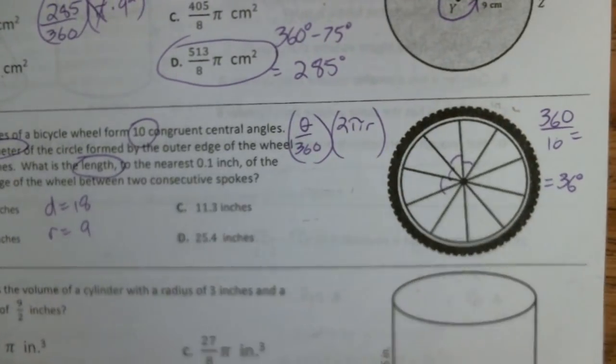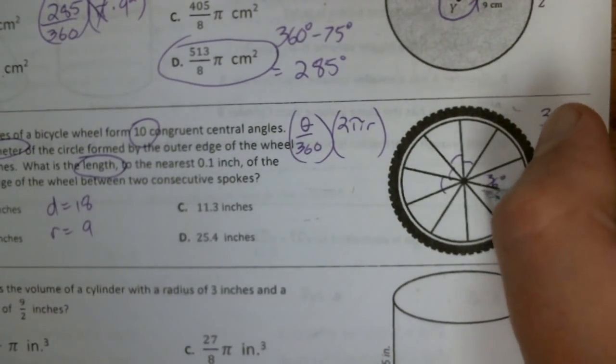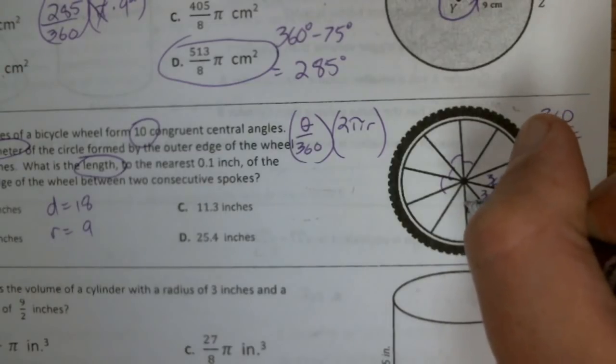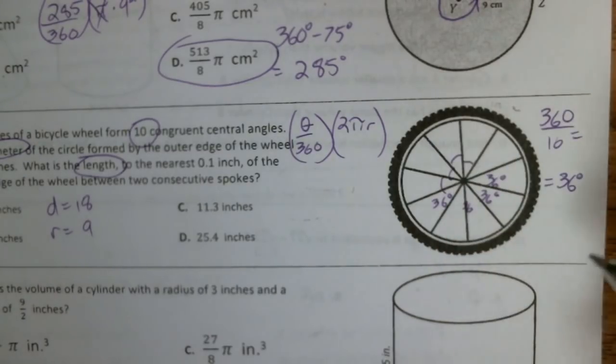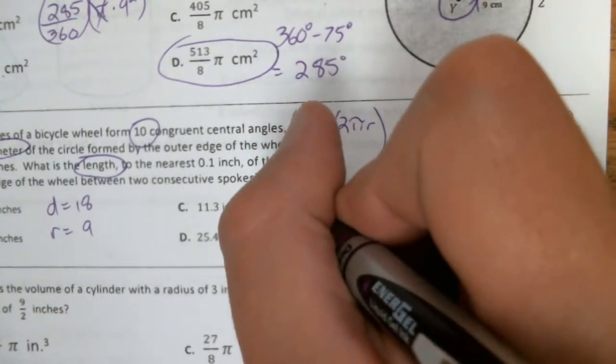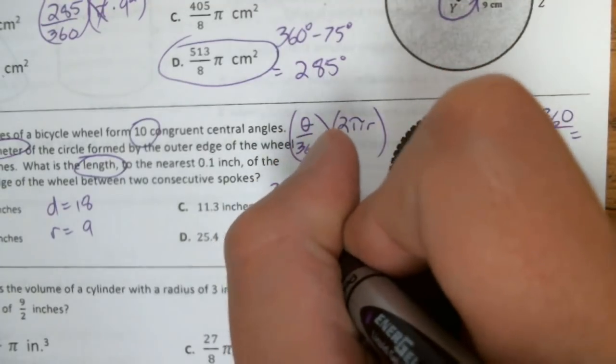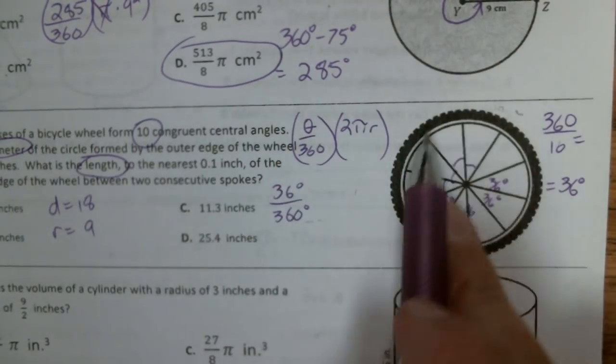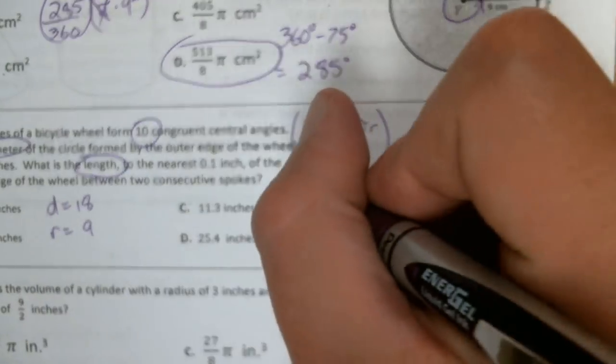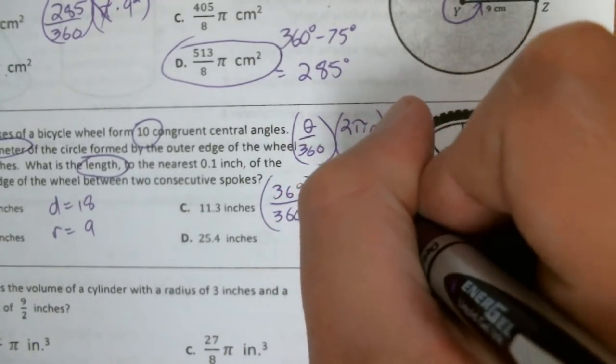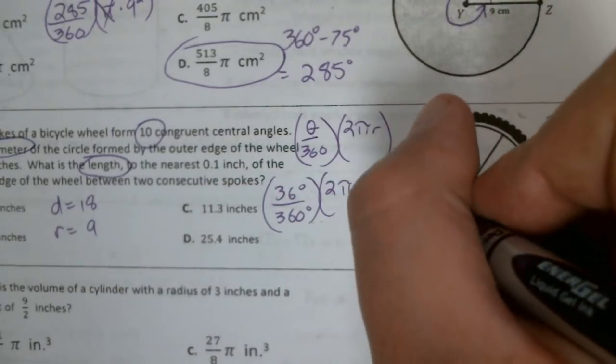There you go. So each of these guys is 36 degrees. So there's my central angle. Okay, so that's my theta. So 36 degrees over 360, that's 10% because we have 10 equal parts, times 2 pi times my radius, which is 9.